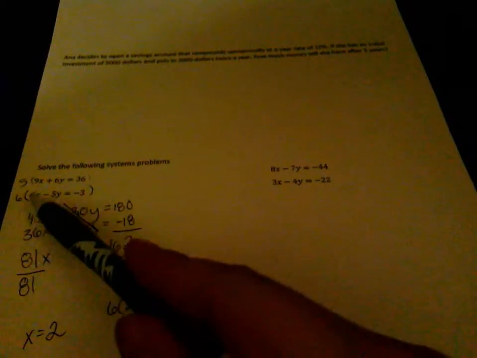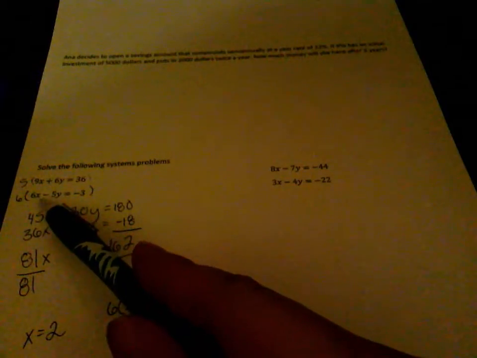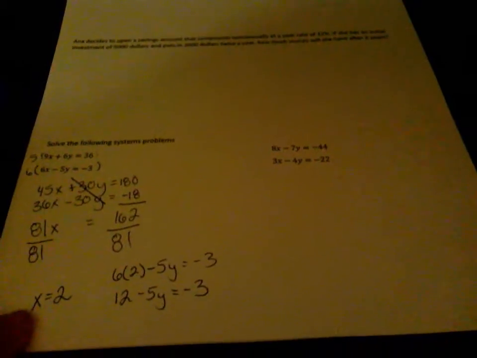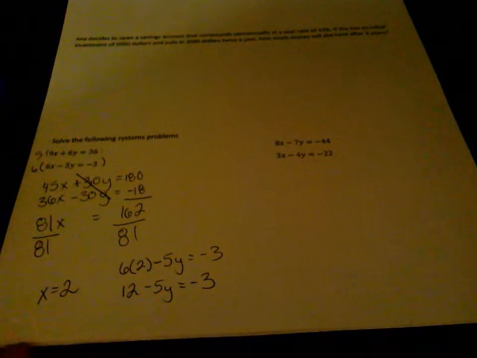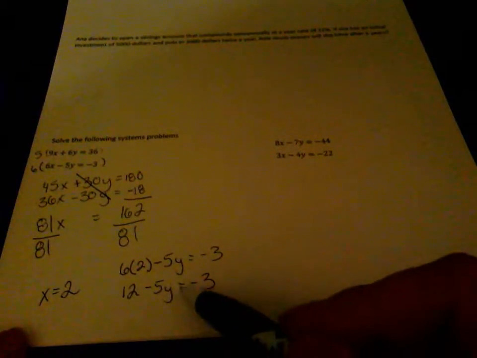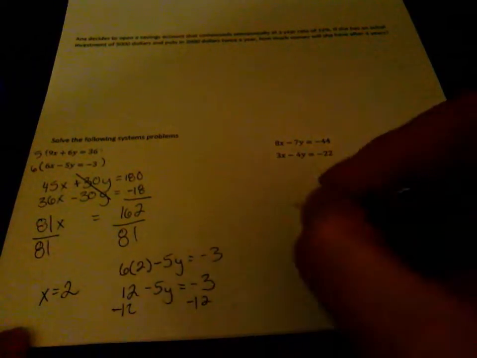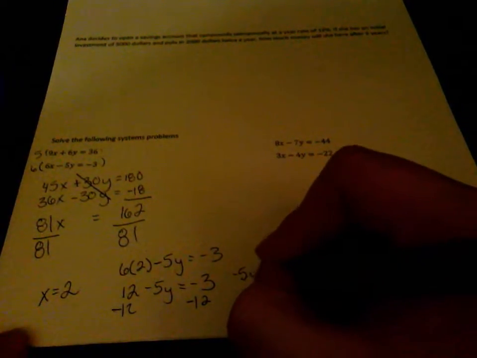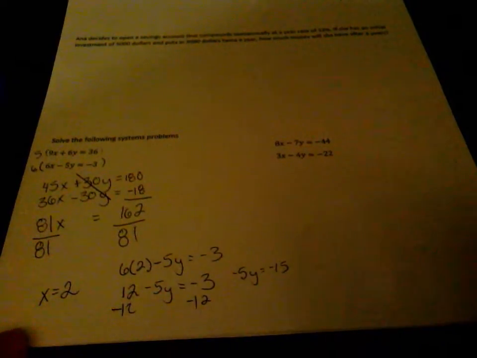Notice how I did not replace the coefficient, but I replaced the x itself with 2. This gives me 12 minus 5y equals negative 3. I'm at this point. Now this becomes a two-step equation. I have to get rid of the thing that's not next to the y because I'm trying to get y by itself. So I'm going to get rid of this 12. That's going to give me negative 5y equals negative 15.